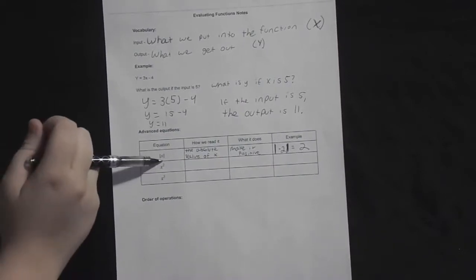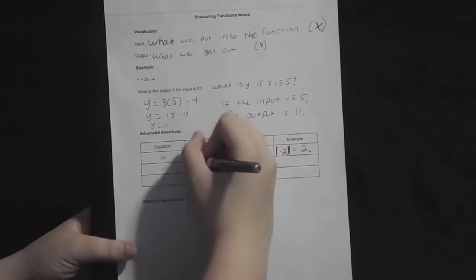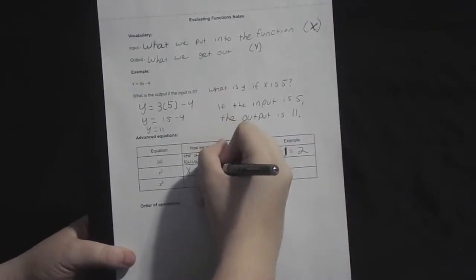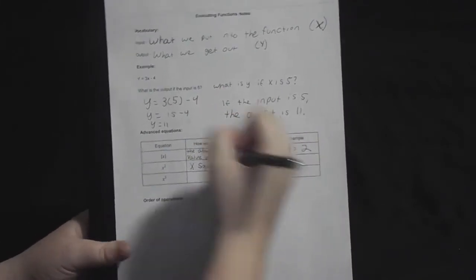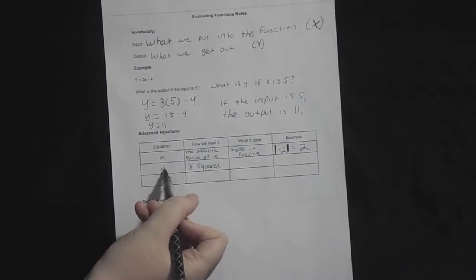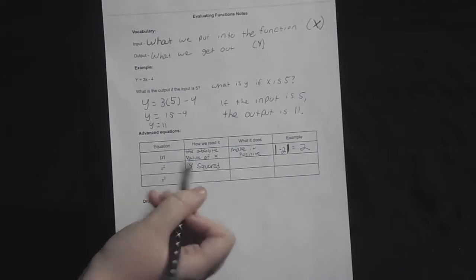So then we have this one, an x with a little tiny 2 in the upper right hand corner. And we read it by saying x squared. And here's what x squared means. An exponent, this little 2, tells you to times x to itself twice.